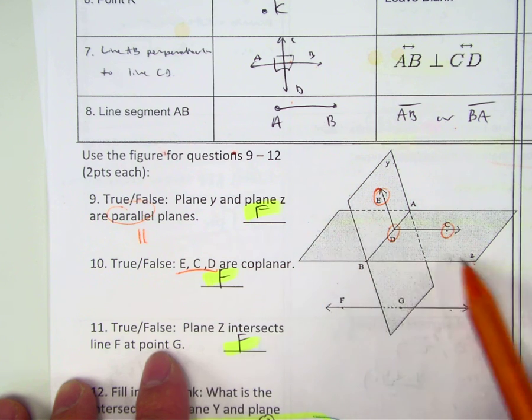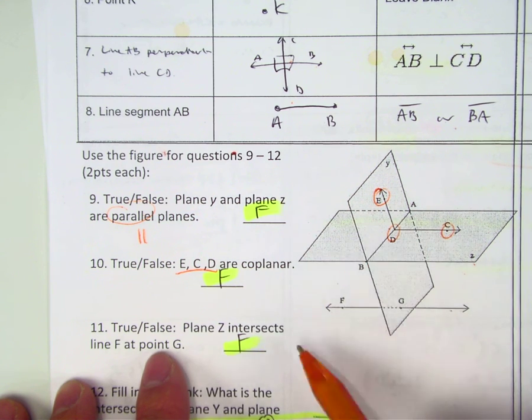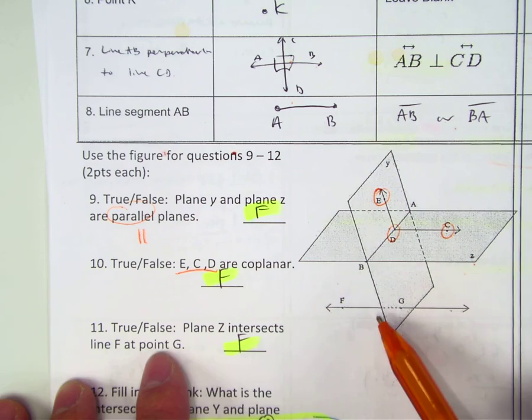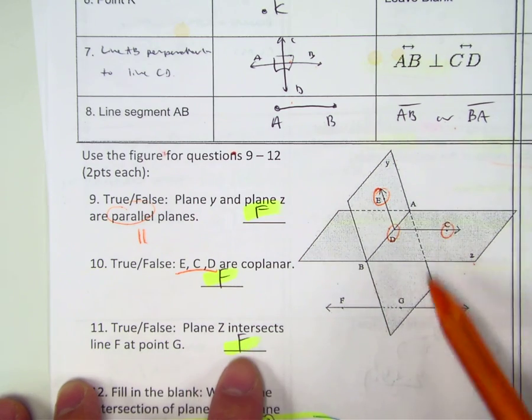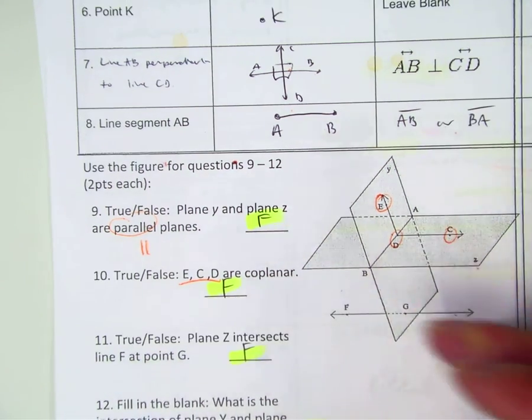This plane, they're saying, does that line go through it? The answer is no, because it's going actually through plane Y, so that would be false. So they were all false.